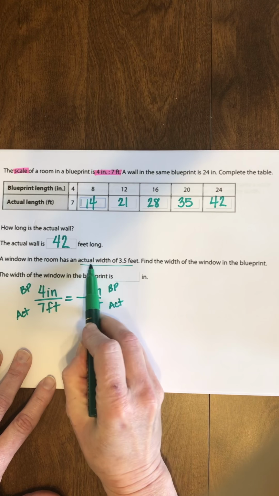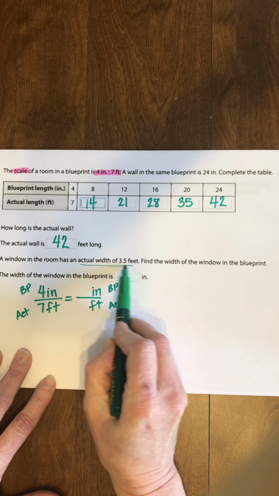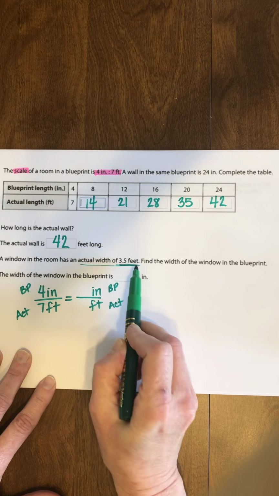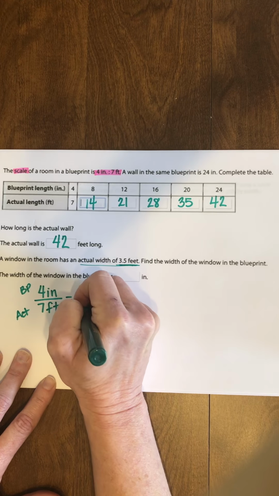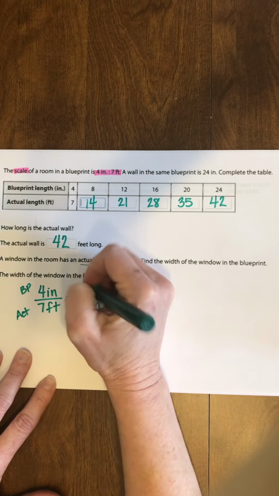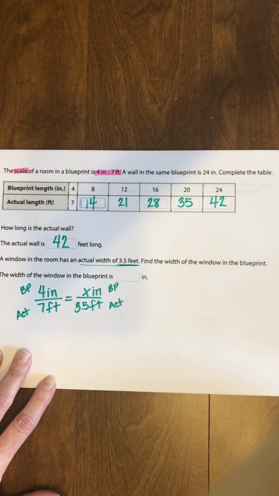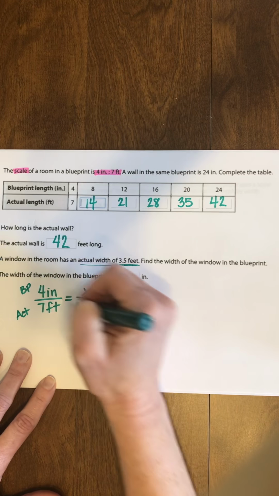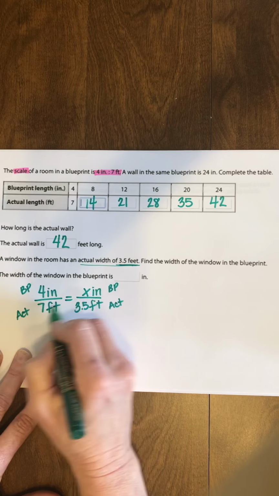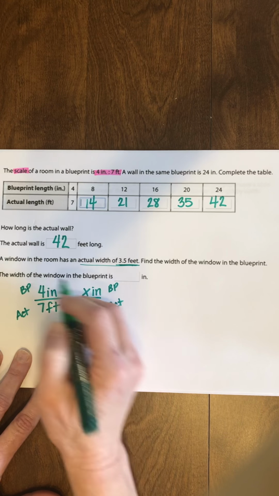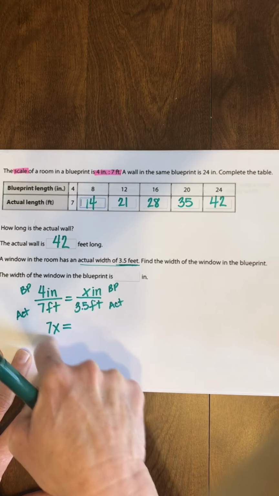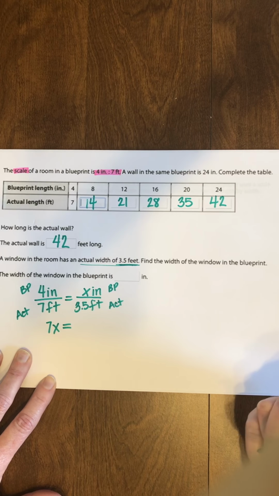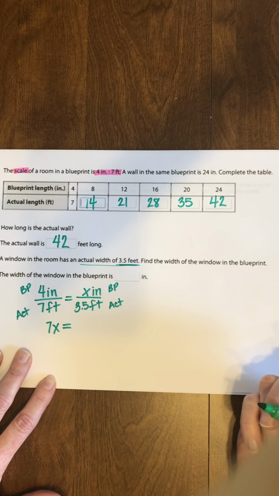Okay, so we know the actual width is 3.5 feet. So here, making it goof-proof is helping us realize that the feet, the 3.5, has to go down here for the feet unit. Okay, we're looking for what's the width of it in the blueprint. So we're going to cross multiply here. I always do my diagonal. It has my variable first, so I'm going to do 7 times x is 7x. Remember, we like to have our variable at the end over on the left-hand side, so I just put it there to begin with.